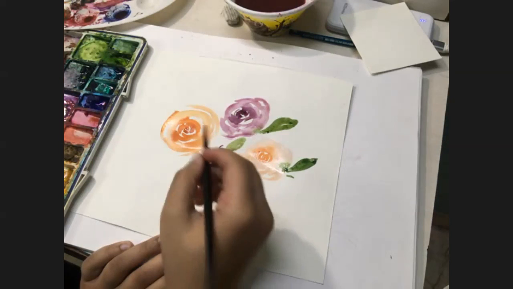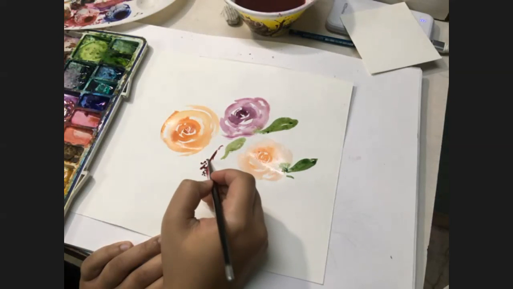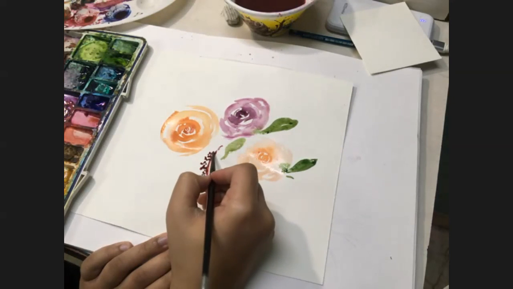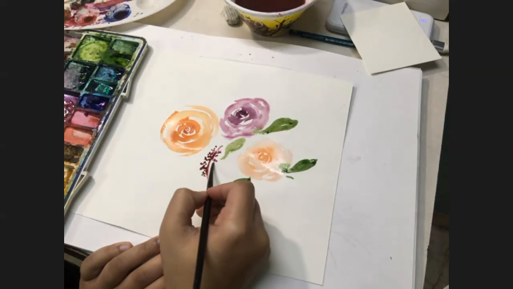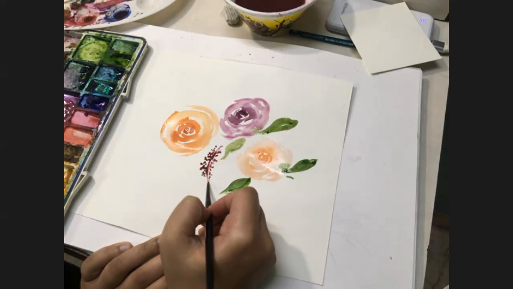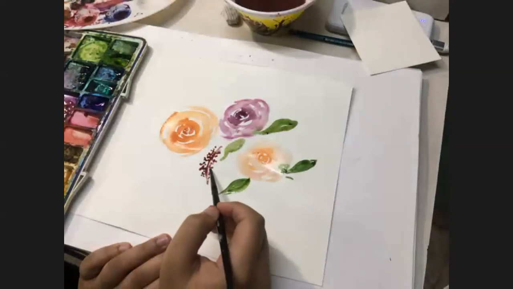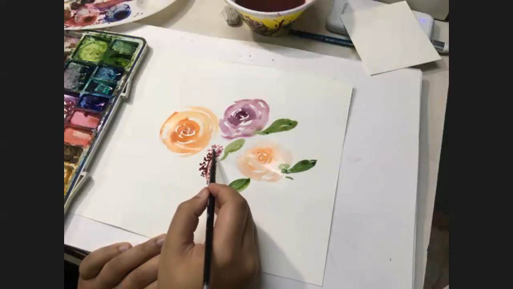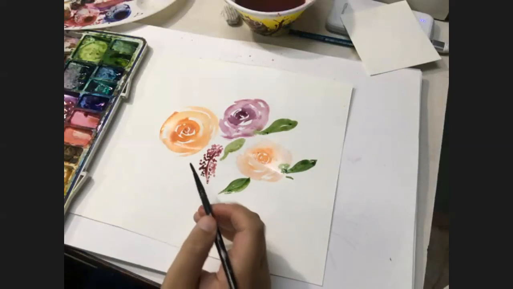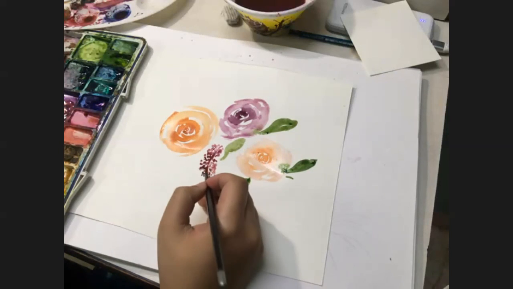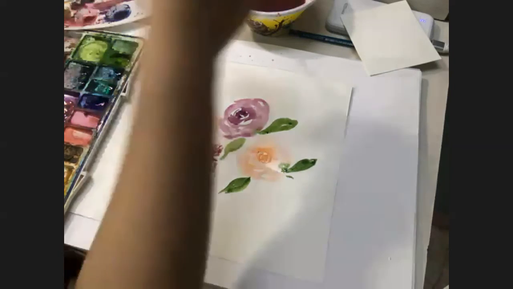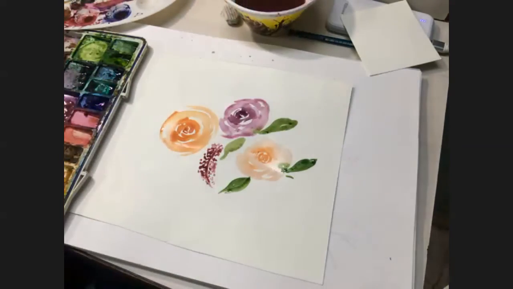Add a few dots randomly there, like this. And put some drops of water on top. And you have something beautiful. If you play around with these and a nice pattern, you can think of a color scheme and use it anywhere. These are very, very simple flowers and I love them.